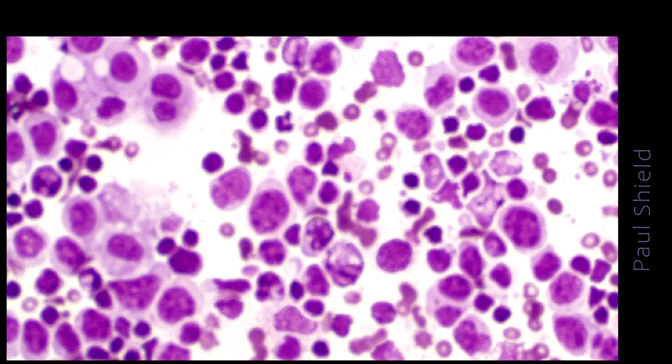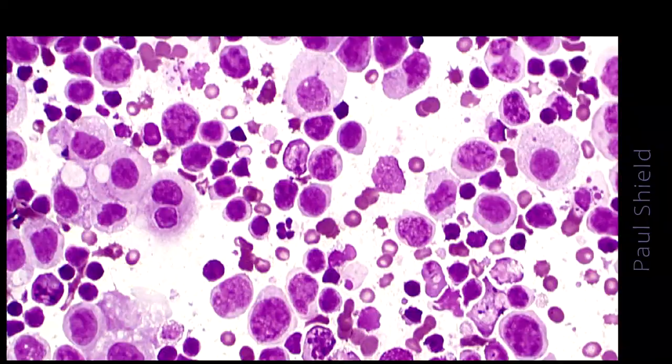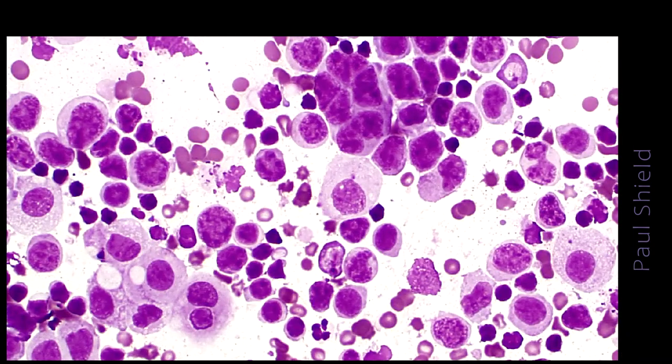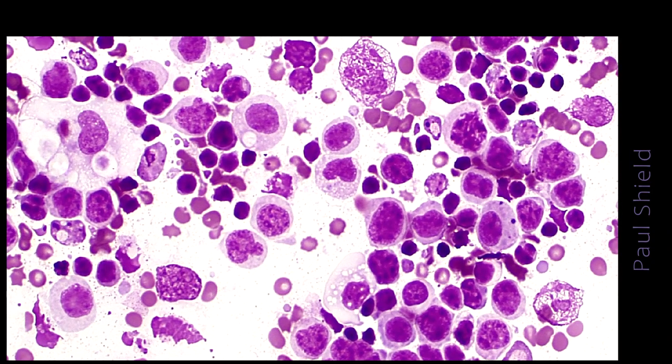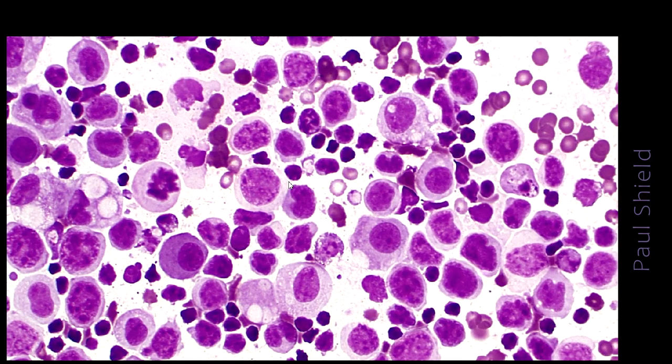And notice how they have quite an irregular outline to the nucleus. There are indents, lots of sort of bum cells like this, and projections on them. They definitely have a little rim of lymphoid looking cytoplasm on them.